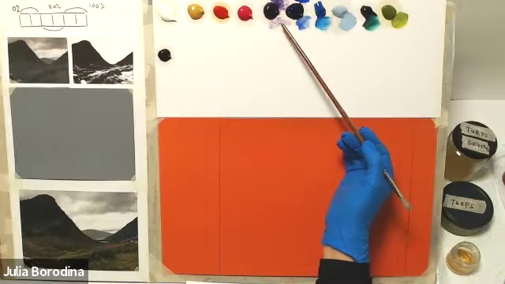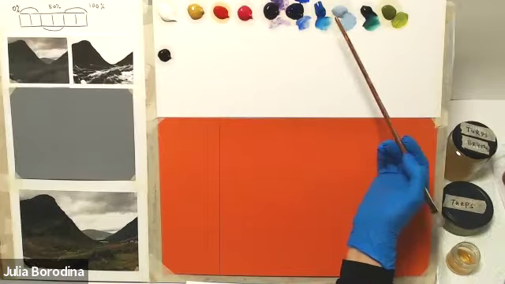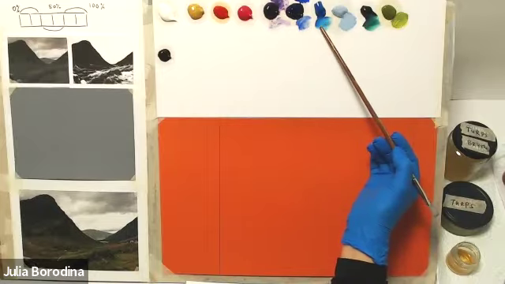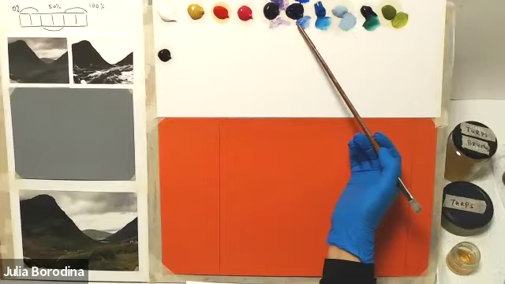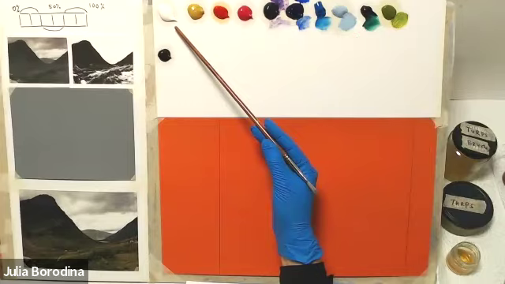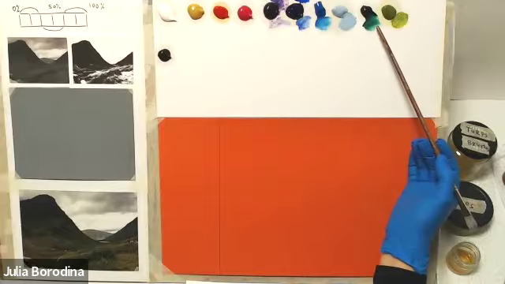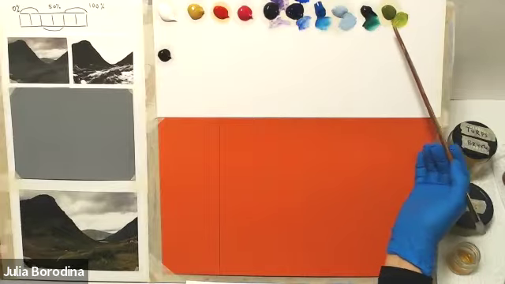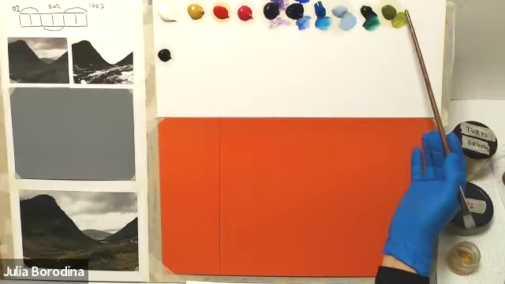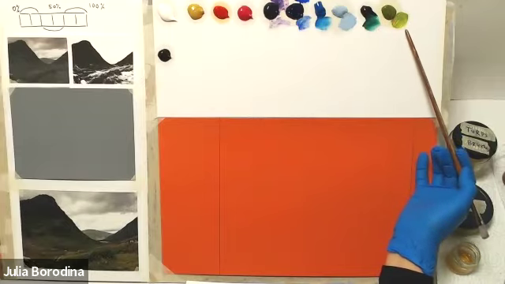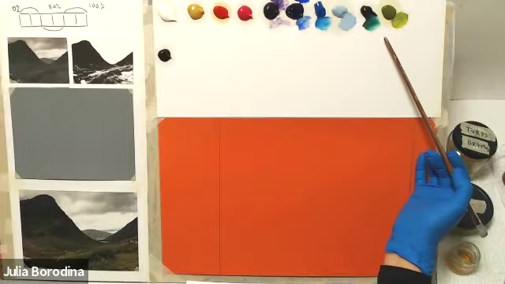I have some violet, ultramarine, cerulean blue, blue-gray. Don't worry if you don't have it. We can always mix it from blue, black, and some white. Emerald green and olive green. Olive green is quite a yellowish green for me here. Sometimes olive green could come out in different colors, so we're looking for a yellowish, lighter, warmer type of green.